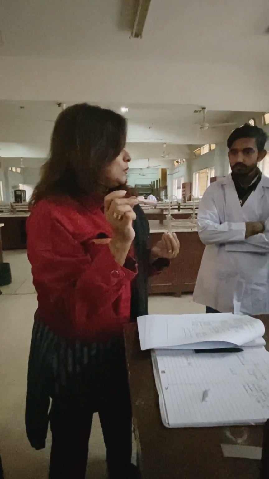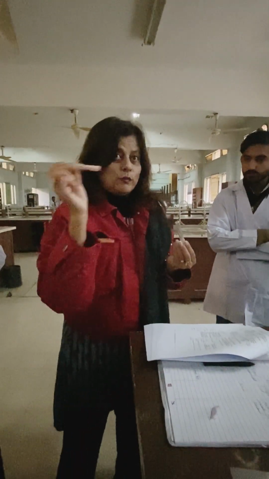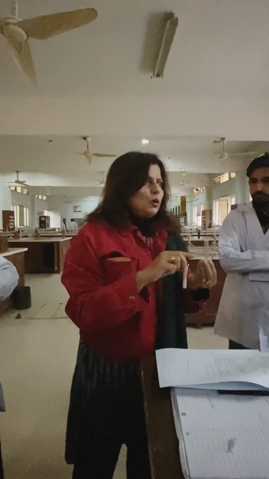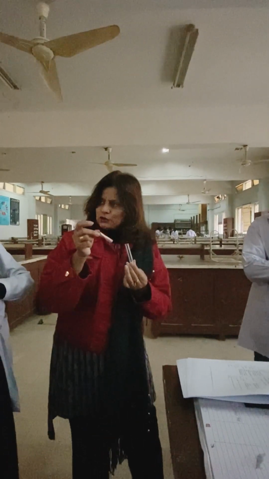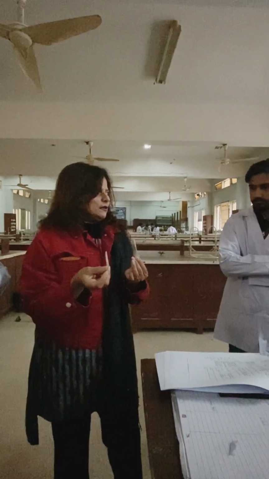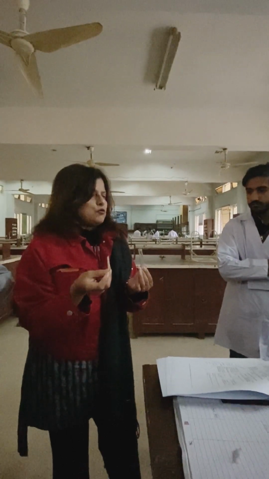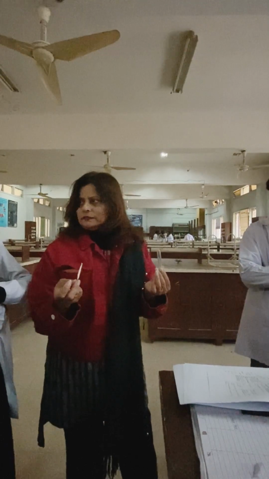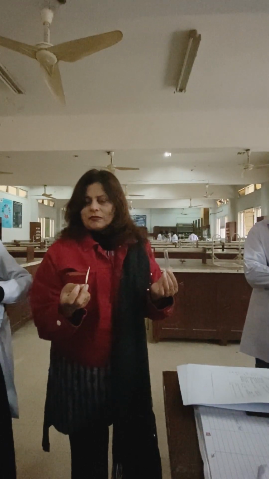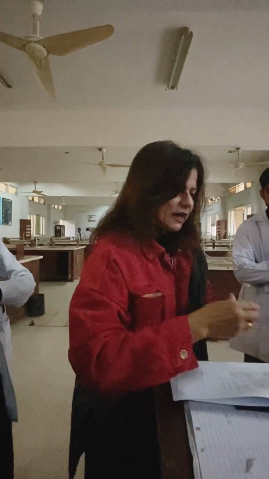If this red litmus paper turns to blue, then it's a basic compound. If not, then you will try the same test with the blue litmus paper, with the same solvent, the same compound and the same solution you have made. And then you will immerse the blue one, and you will get the results. So para-nitroacetylene, what does this compound it is? Is it acidic or basic? Let's check today. You will check it out, okay?